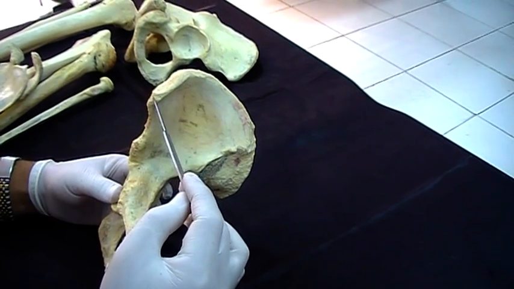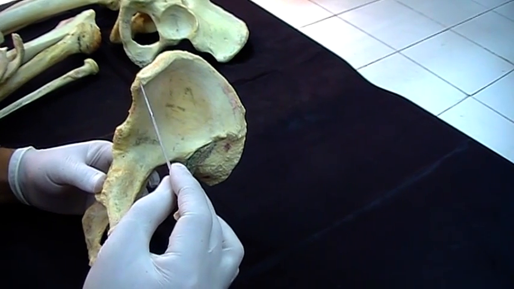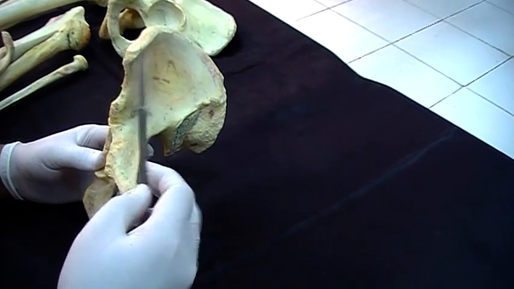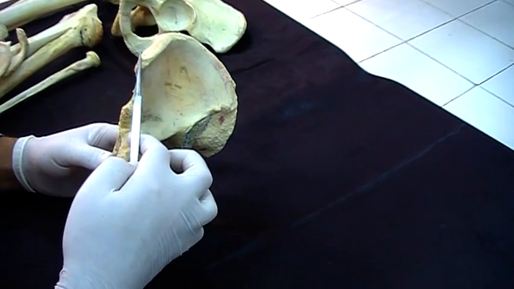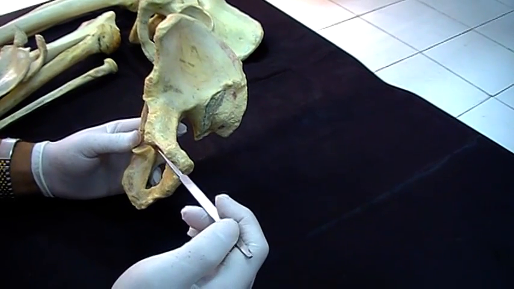So in this bone, we need to know the anterior superior iliac spine and the pubic tubercle, because these are the attachment of the inguinal ligament. Underneath it passes the femoral artery and femoral vein.